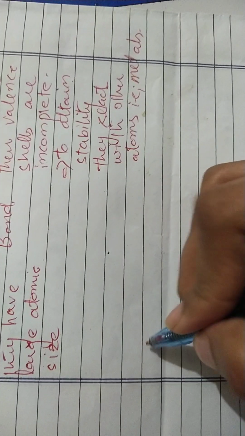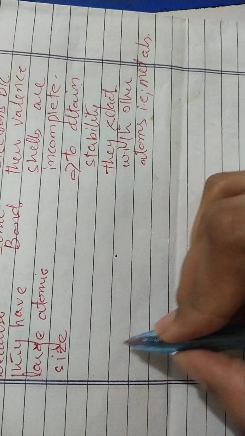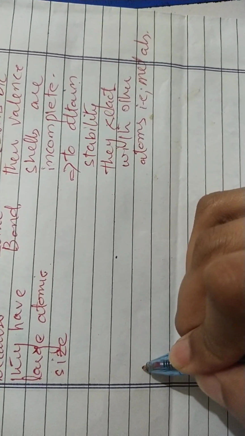When metals lose electrons, these electrons are accepted by the non-metals.